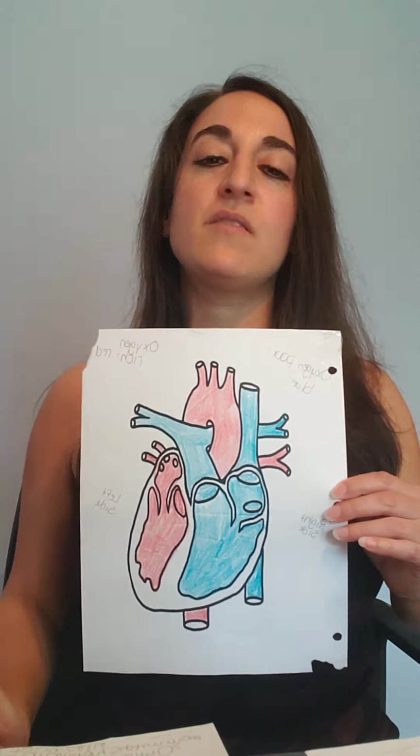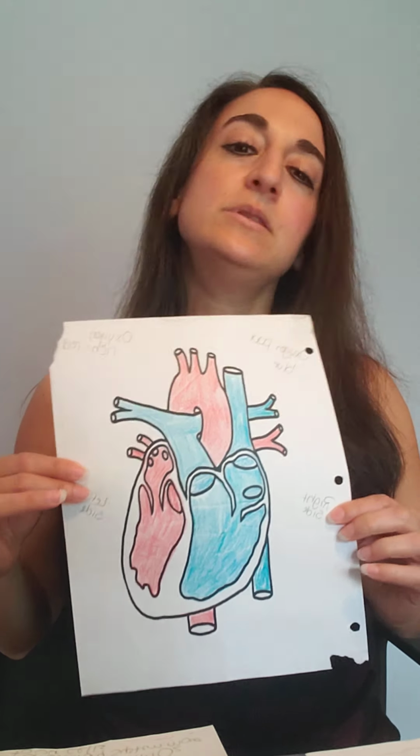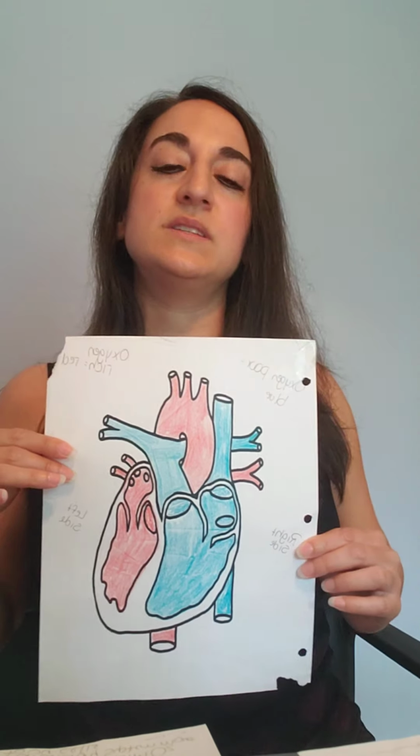So the right side of your heart, again, you notice is shaded in blue. That blue is signaling that it's oxygen poor. The reason why I colored it blue, this isn't what your heart looks like inside your body, okay? That's always a common mistake when I have the students color code the diagram.